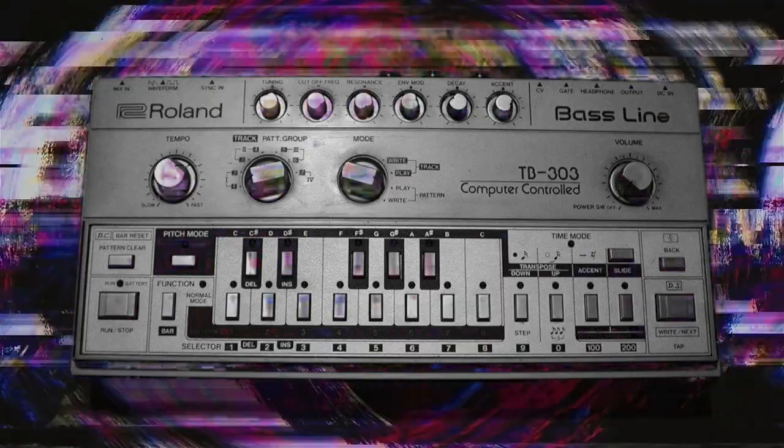So, how close does this modern version get? Let's find out. First, some quick background.